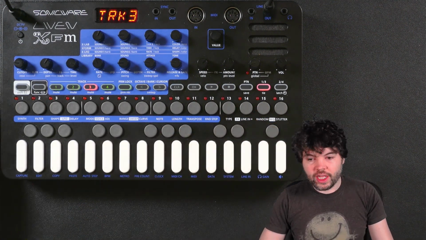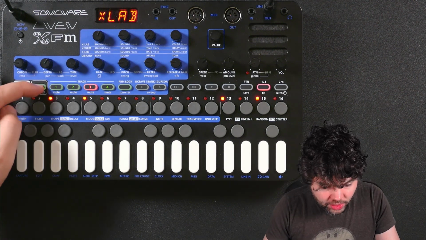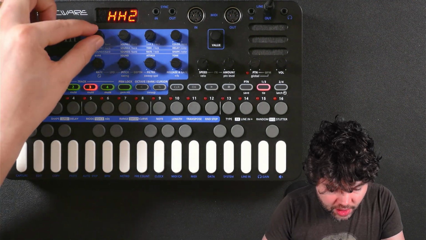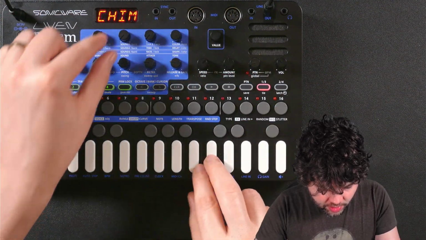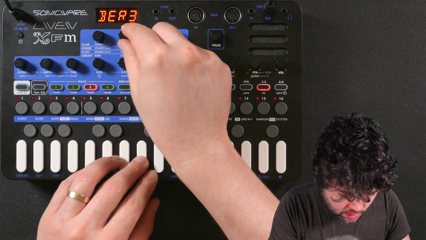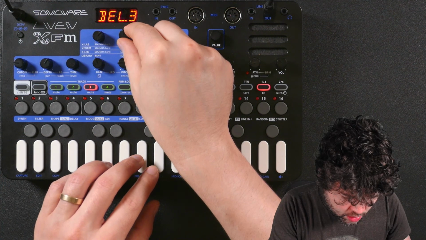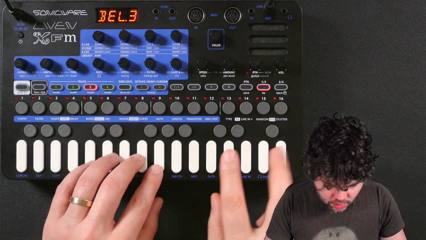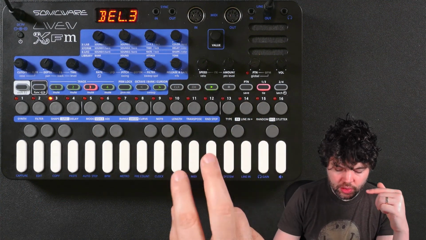Okay, so the next element I was talking about adding was something a bit like a bell. So let's go for Library Engine, and there's, I believe, a bell selection, so let's listen to some. I'm going to see how that sounds.